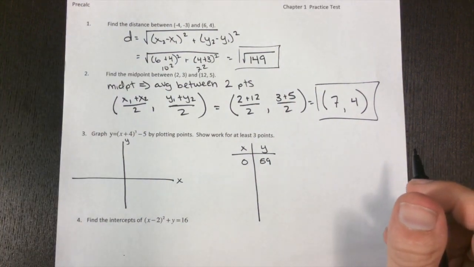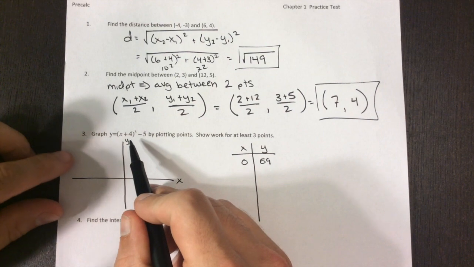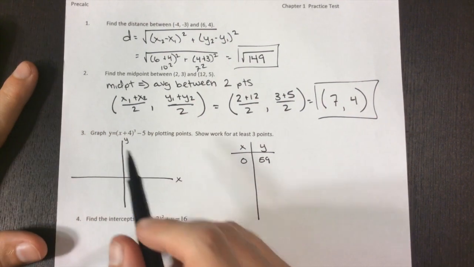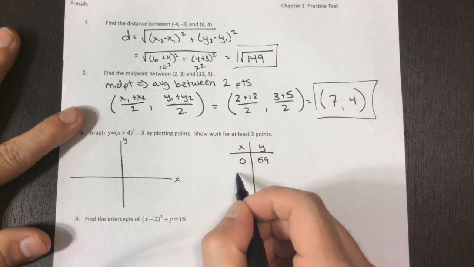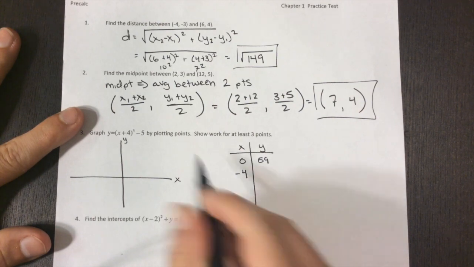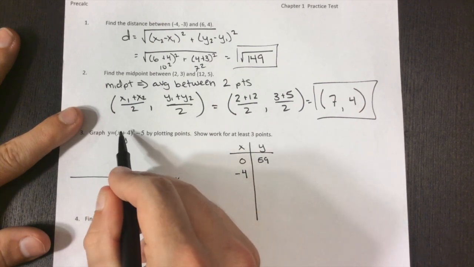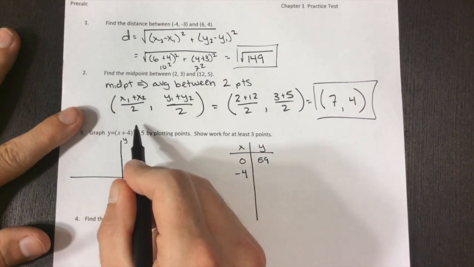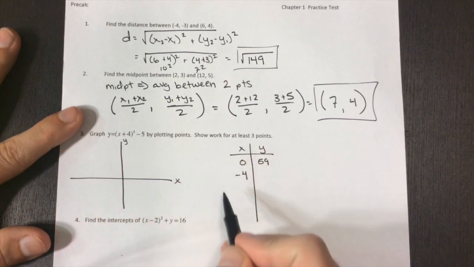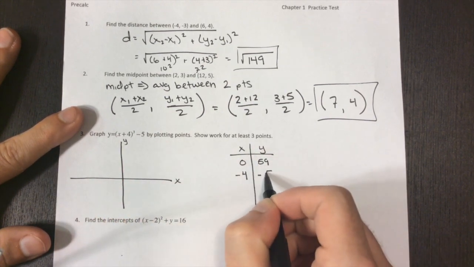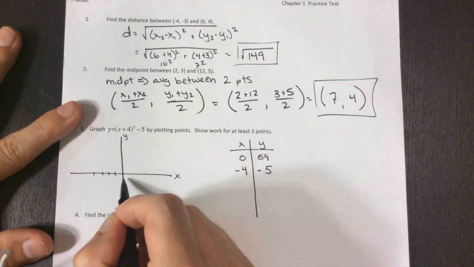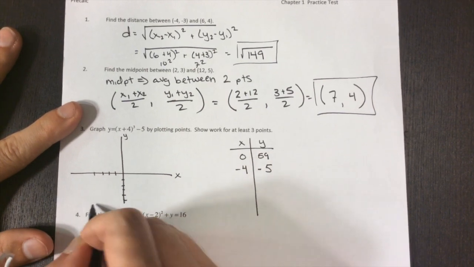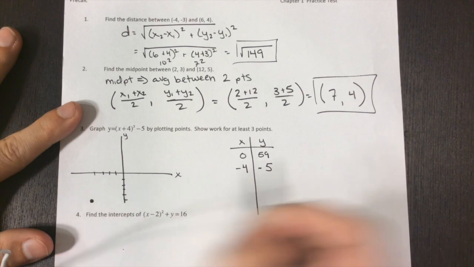So I'm going to look for what makes this number 0, because that's going to be a lot more helpful. If we look at what makes this 0 on the inside, that should be -4. So I think an interesting point will be -4, because when I plug in -4 here, I get -4 plus 4, which is 0 cubed, minus 5. So at -4, I get -5. That's one of my points.